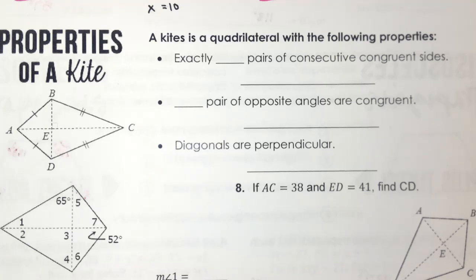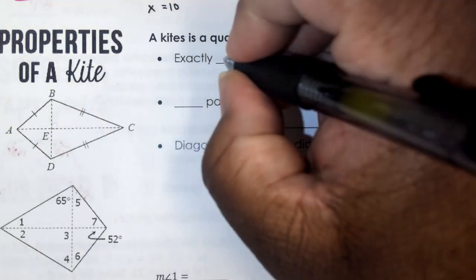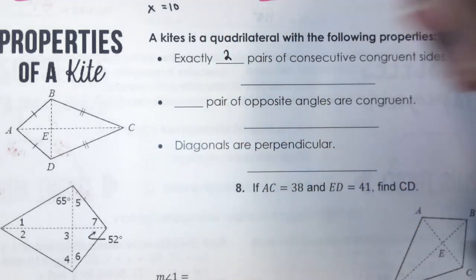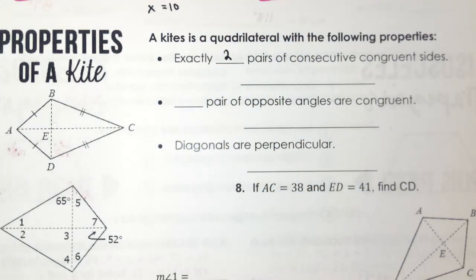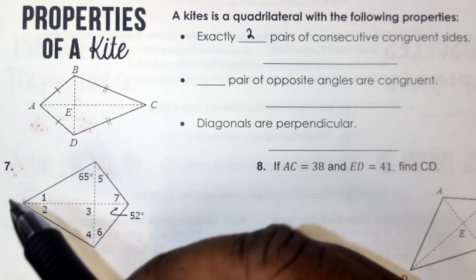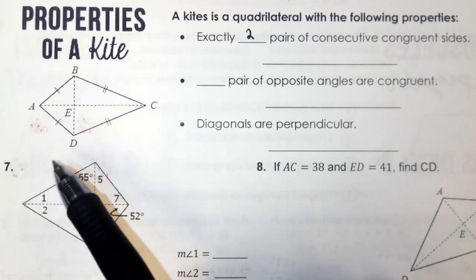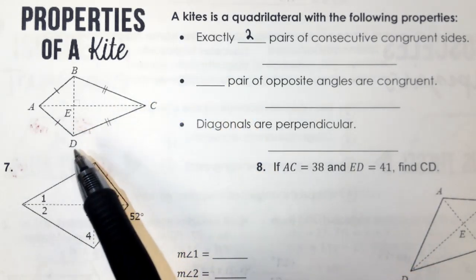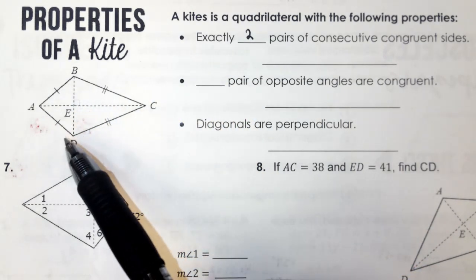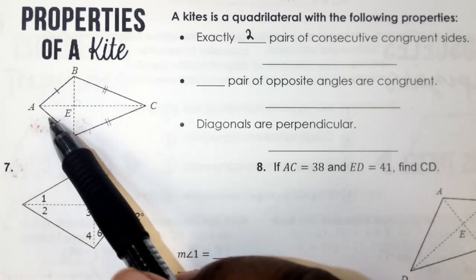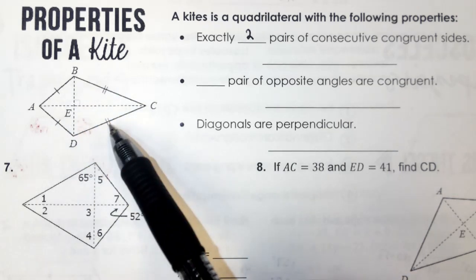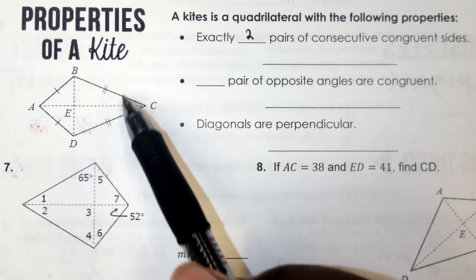Okay. Exactly. 2 pairs of consecutive congruent sides. This is the main thing that makes it a kite. And if you look out here to the left, the kite that they're showing me an example of, what they mean by 2 pairs of consecutive congruent sides, you got 2 sides right next to each other that are congruent here and here, and then you got another pair of sides that are congruent here and here.